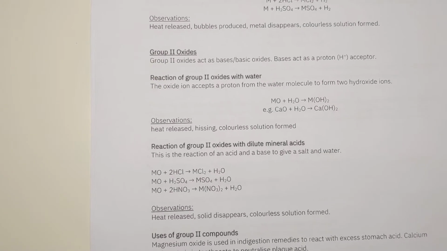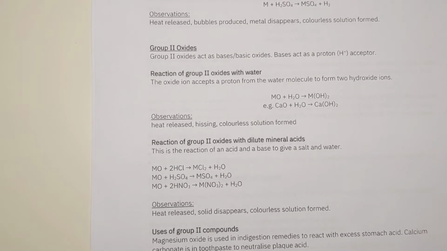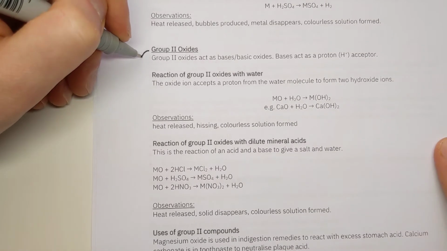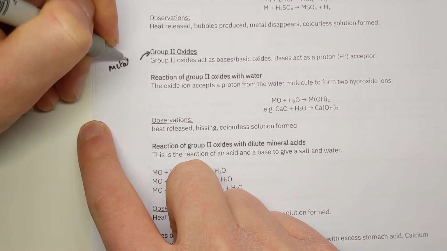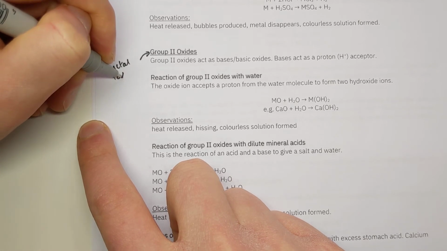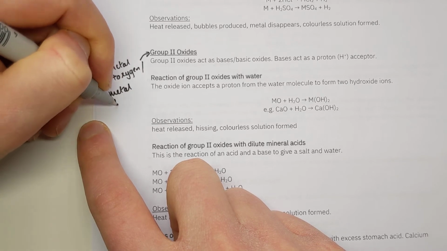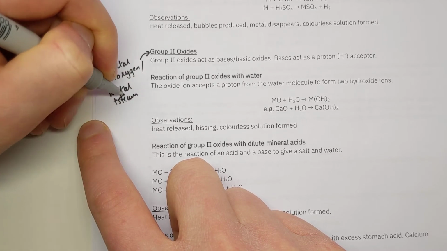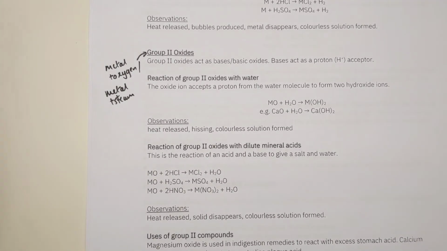The final type of reaction to look at, final category, is a little bit different. It's about your compounds and how they react in group 2 compounds. So the one we look at is the group 2 oxides. If you think about where they could have come from, you can make a group 2 oxide from 2 different methods. You can react a metal with oxygen to make a metal oxide. Or as we looked in the previous page, you could react a metal with steam, which will give you metal oxide as well. Either way, you can take that metal oxide and react it further.